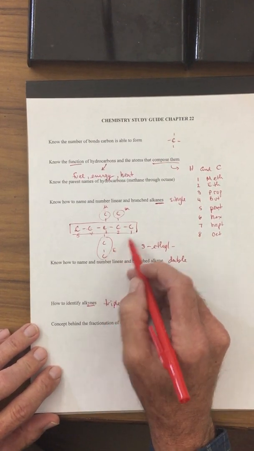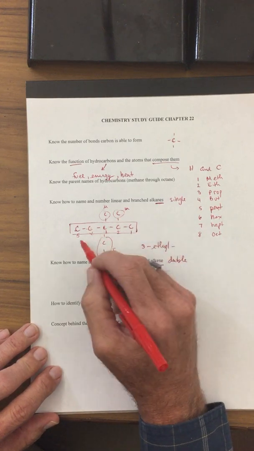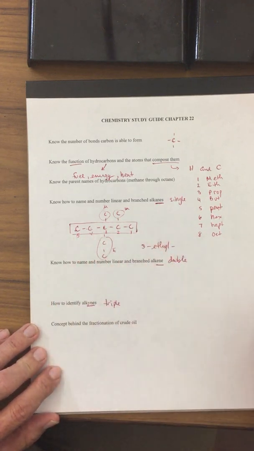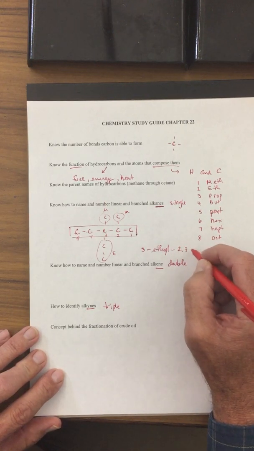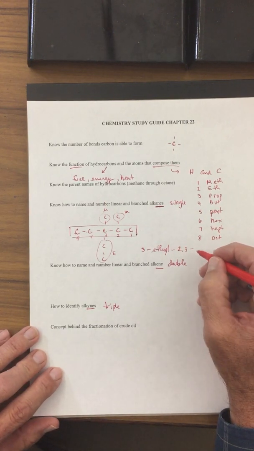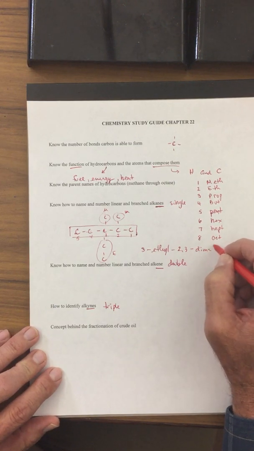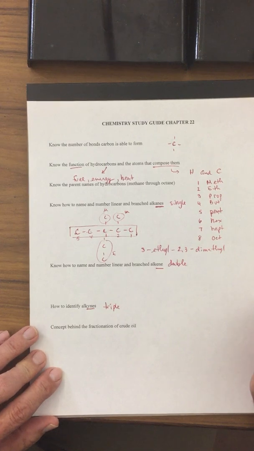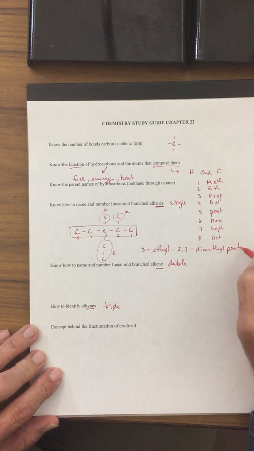Ethyl has to come first alphabetically. We have to number our carbons in this orientation because it's going to be groups 2 and 3 versus groups 3 and 4 if I numbered them from this way. So it's 3-ethyl, and it's going to be 2, 3. How many methyls do I have? 2, so I have to have the prefix di. Dimethyl, and it's a 5-carbon pentane.